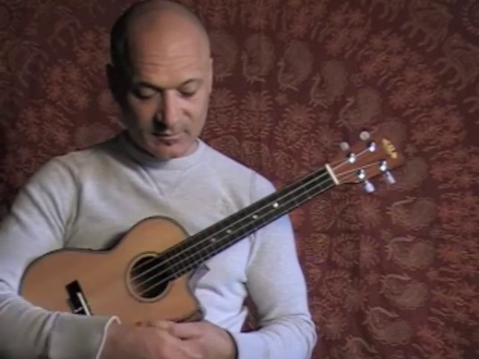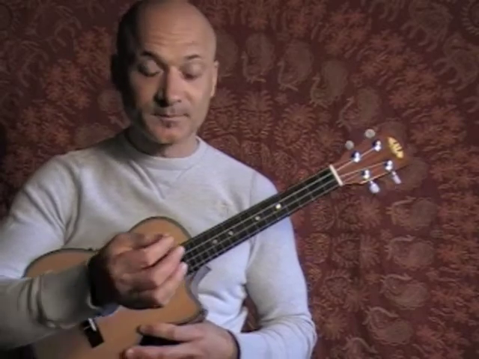So let's go ahead and learn how to play the C chord. Before we do that, we're going to learn one chord that you don't have to even use your hand for. It's called the C6 chord. And all you need to do to play the C6 chord is to go like this. Just strum the ukulele. I'm using my thumb. You can use your index or a pick.